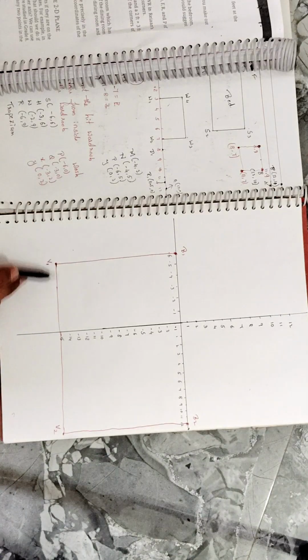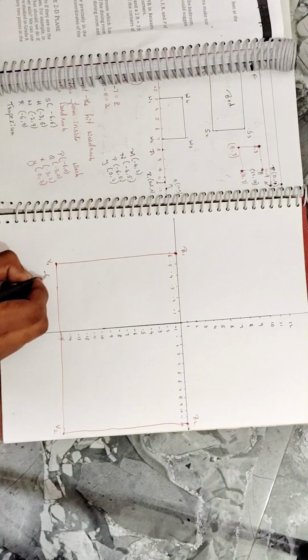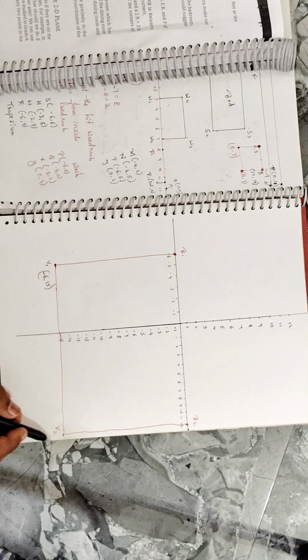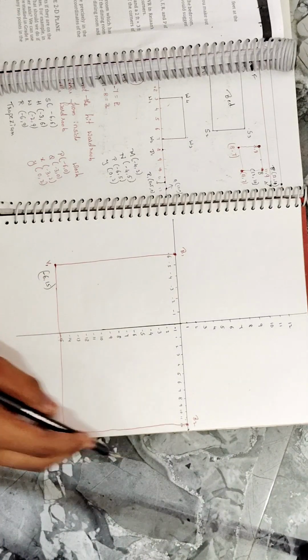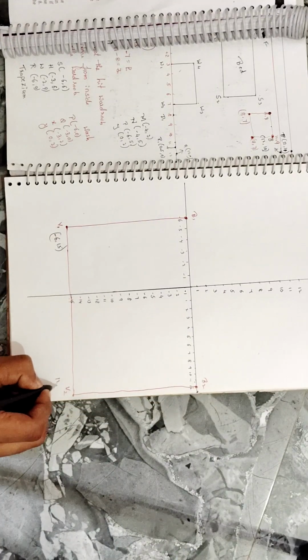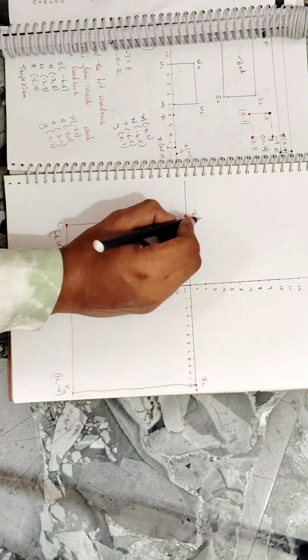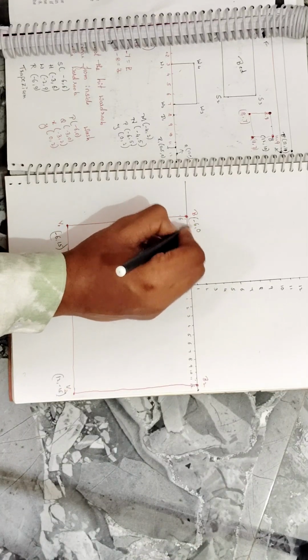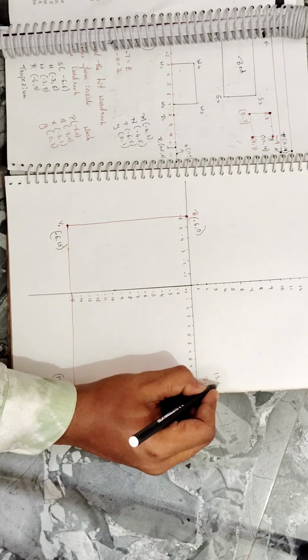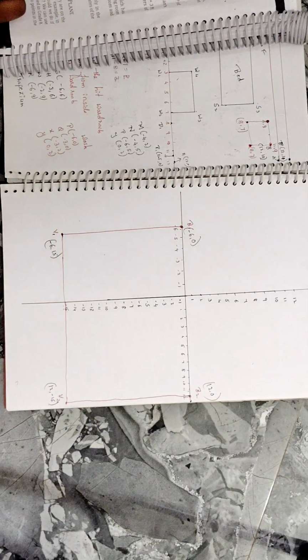Next we'll write the points. It is coming from minus 6 and ends with 15. On the x-axis it will be minus 6 comma 15. Here on the x-axis 12 and on the y-axis it will be minus 15, so 12 comma minus 15. Here it will be minus 6 comma 0. Here it will be 12 comma 0. Understood? And the next one.